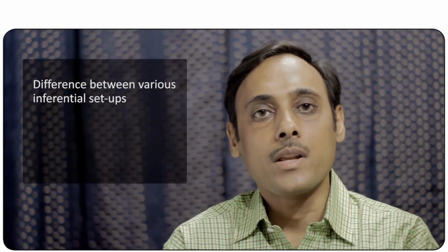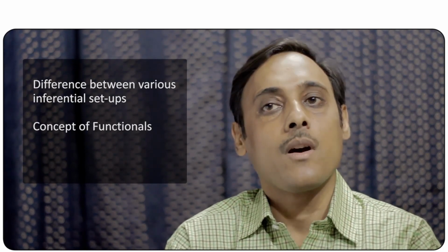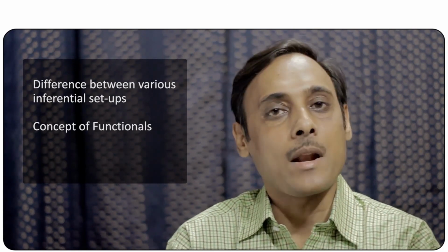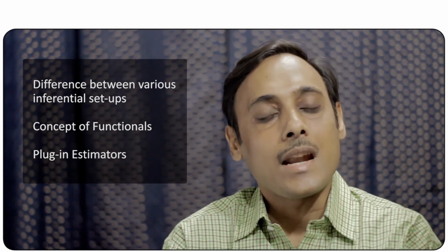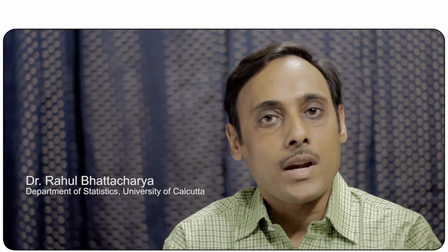Thus, we have seen the difference between different inferential setups. We have introduced the concept of functionals as an analog of parametric functions. We have plug-in estimators as an analog of statistic. And all these concepts are supported by a number of examples. In the next module, we shall discuss U-statistic, defining U-statistic in the context of non-parametric estimation.